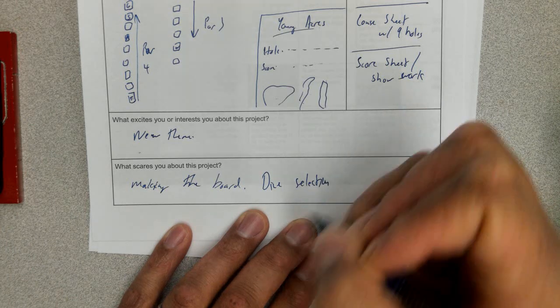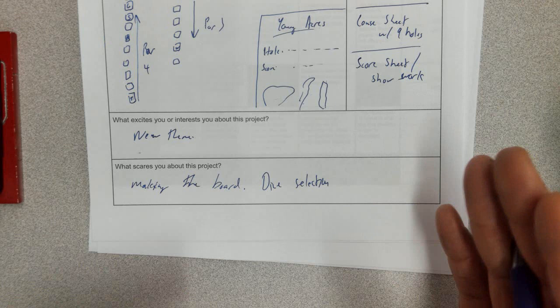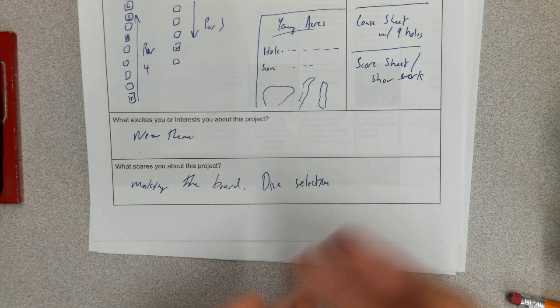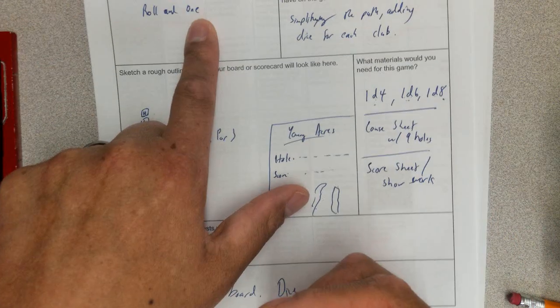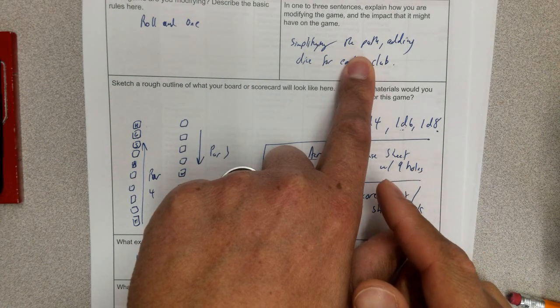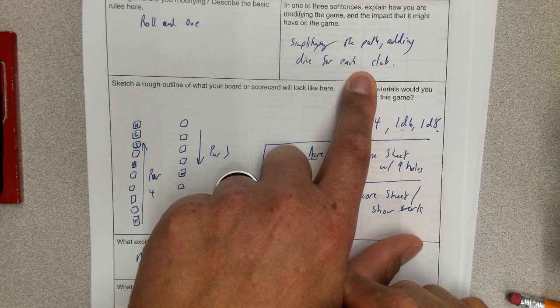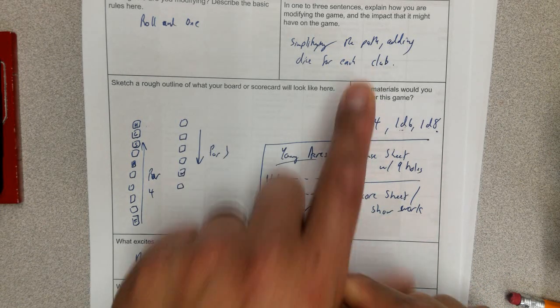That's the kind of thing I'll have to experiment with once I get to the creation and testing phase, doing some test holes and just seeing how long this stuff takes. So that's my process for drafting a game. I did my brainstorming. I came up with a game that I liked and that I want to modify. I talked about how I'm going to modify it by simplifying certain parts of it and adding a die to make it a little more interesting in a different way.